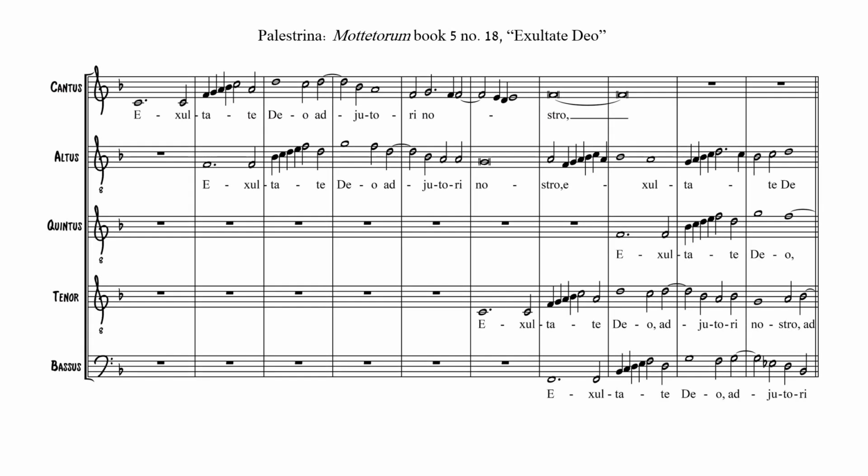Here is the fugal exposition from a five-voice motet by Palestrina. This passage follows a pattern that is found in many of Palestrina's fugal expositions.